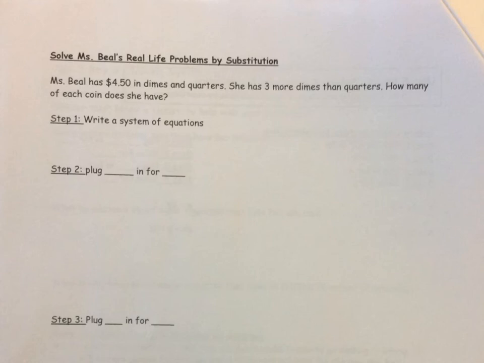Okay, guys, so let's look at this. Miss Beal has $4.50 in dimes and quarters. She has 3 more dimes than quarters. How many of each coin does she have? Okay, so let's start off with this statement. Okay, so we know she has $4.50 in dimes and quarters. Okay, knowing that, let's have x be dimes and y be quarters.